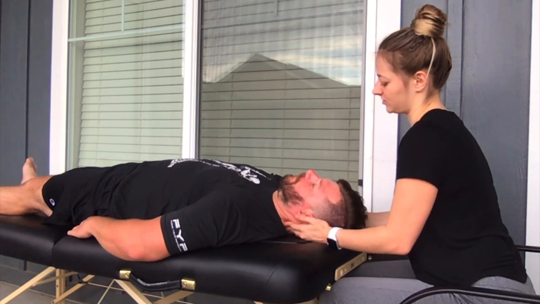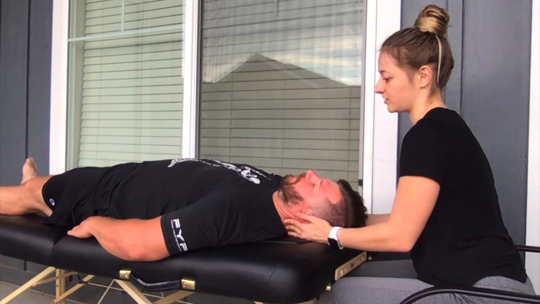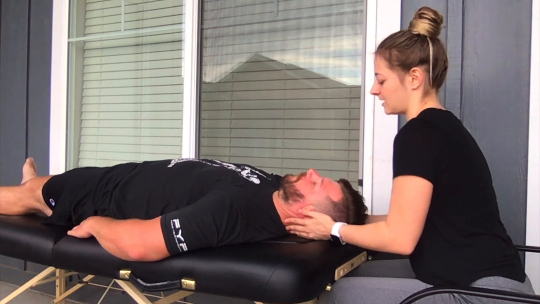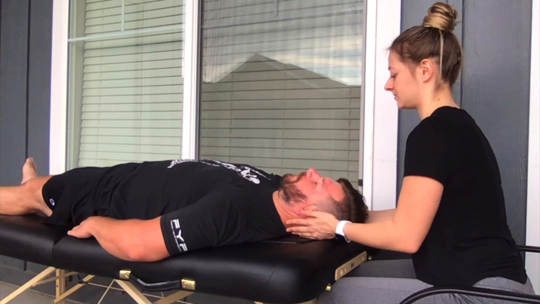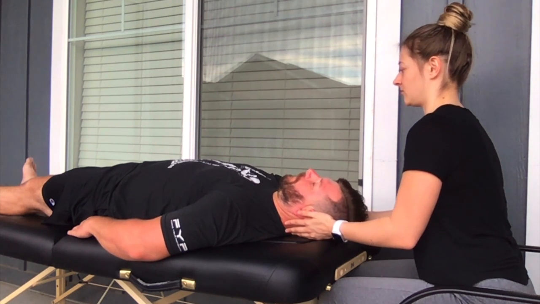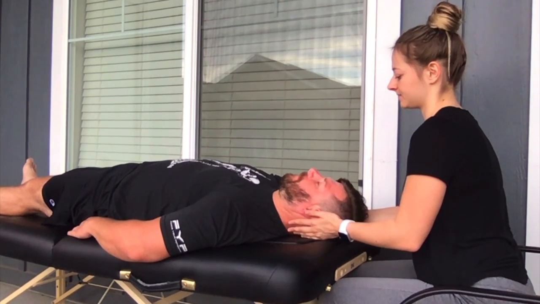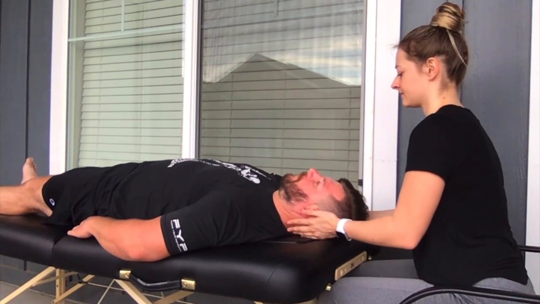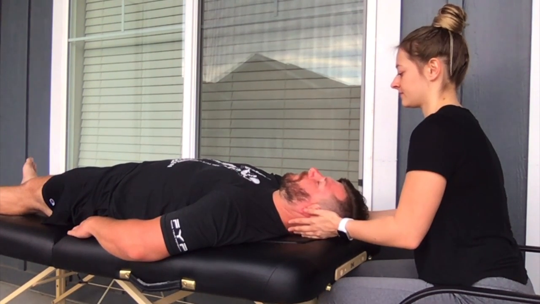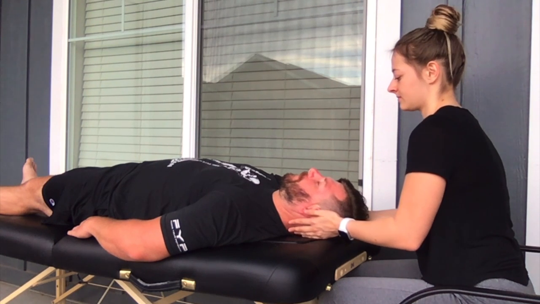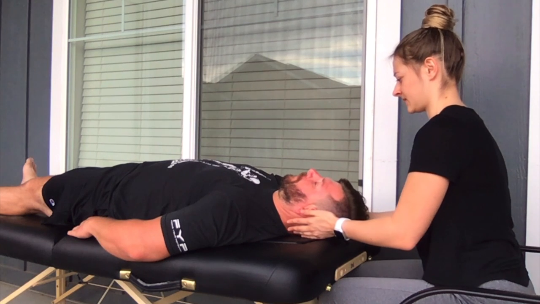So I'm just going to use the pads of my fingers on these articular processes and spring the cervical spine into right side bending, going to the barrier each time. Is that okay, Phil? Yep.